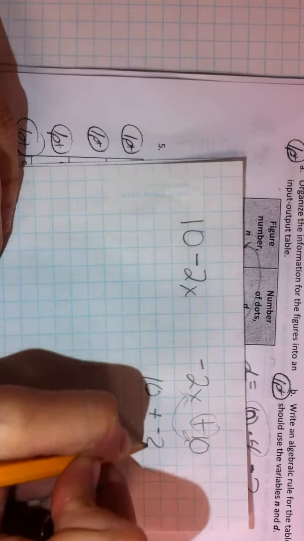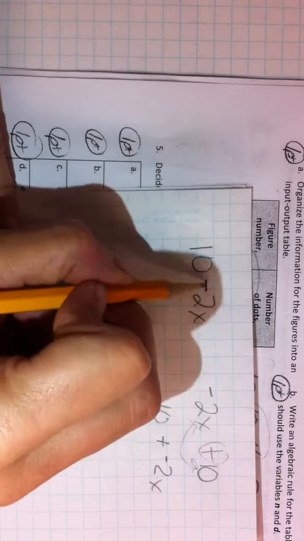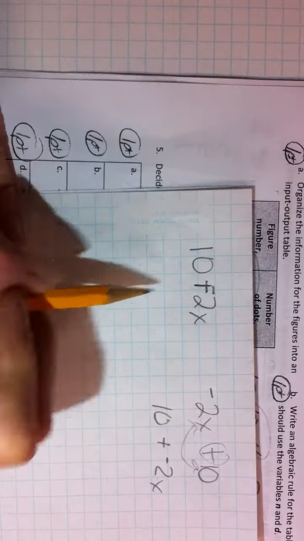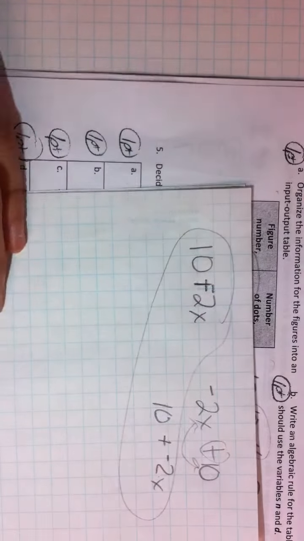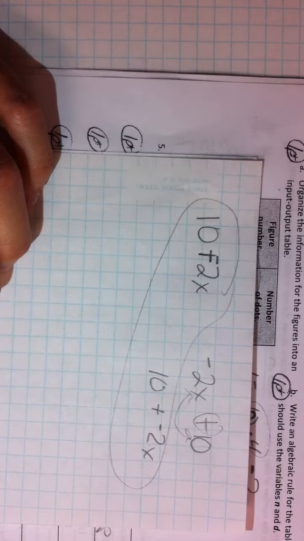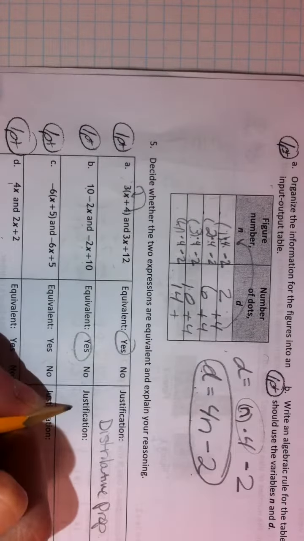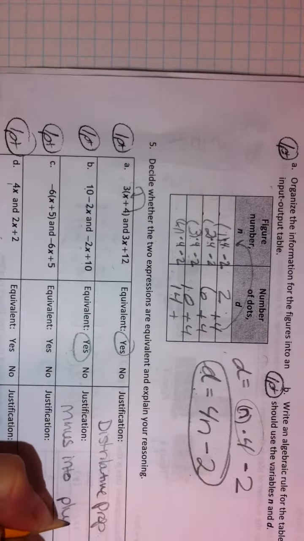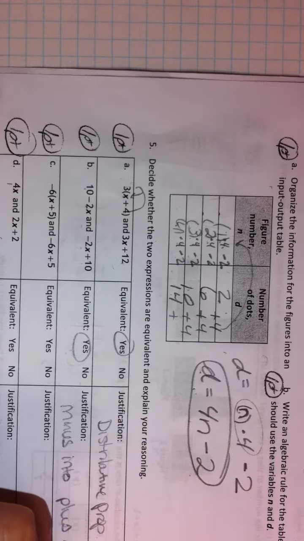So 10 plus negative 2x. This and this are the same. I can change this to plus a negative, and look, same thing. So yes, they are equivalent because I can change minus signs into plus a negative.